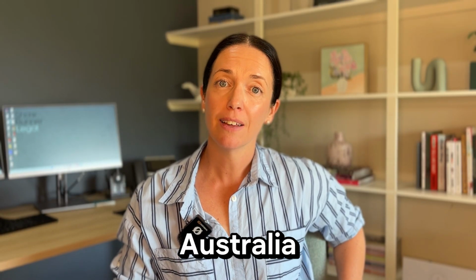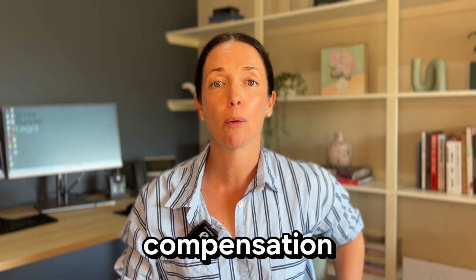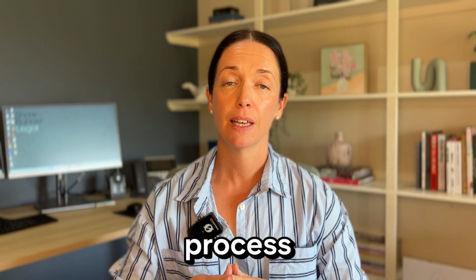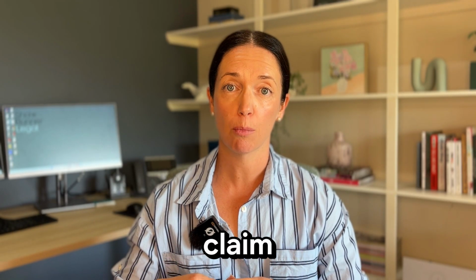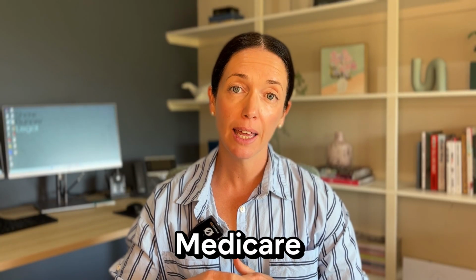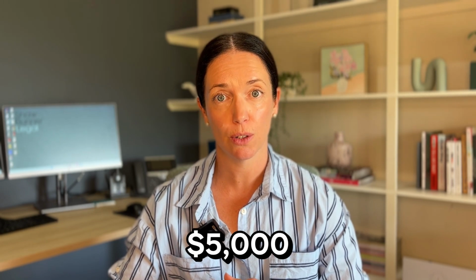In Australia, if anyone receives greater than $5,000 as a compensation payment, then Medicare must be notified. So the standard process is that when a personal injury claim resolves, whether it's a settlement or a judgment, Medicare must be notified if the settlement sum is greater than $5,000.